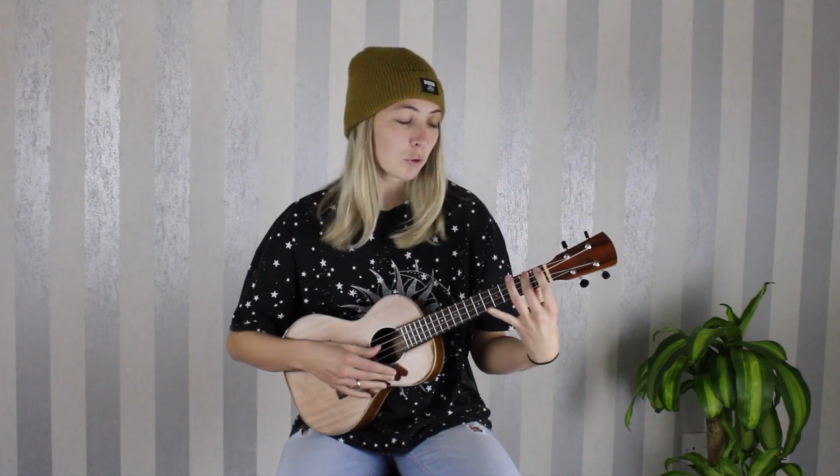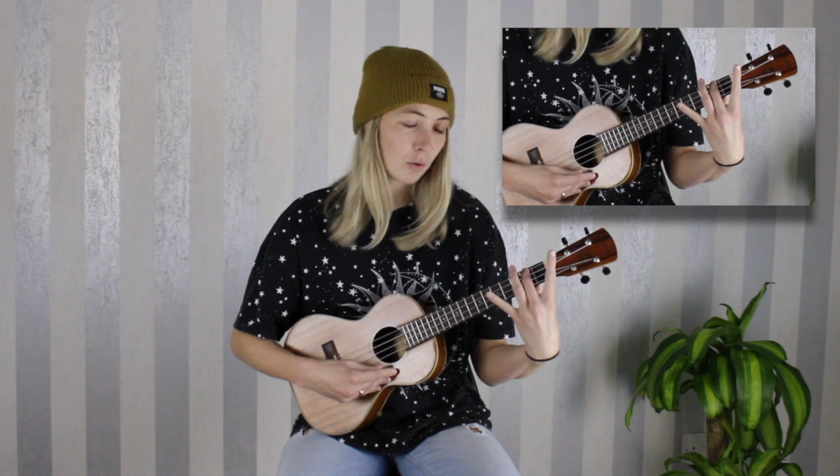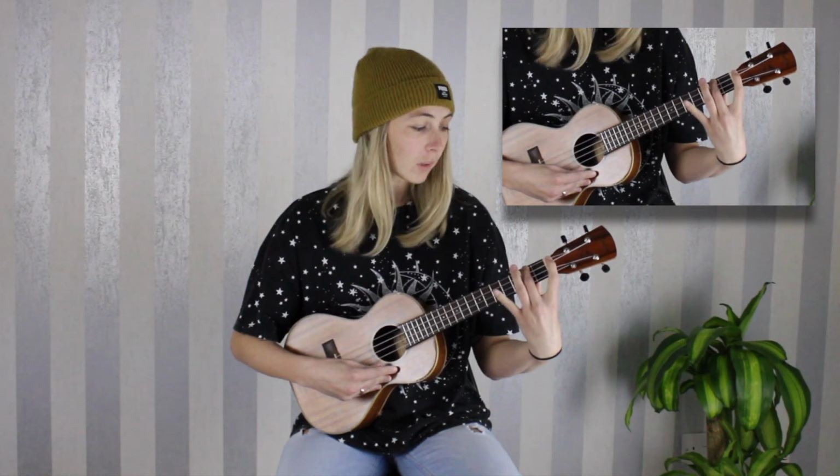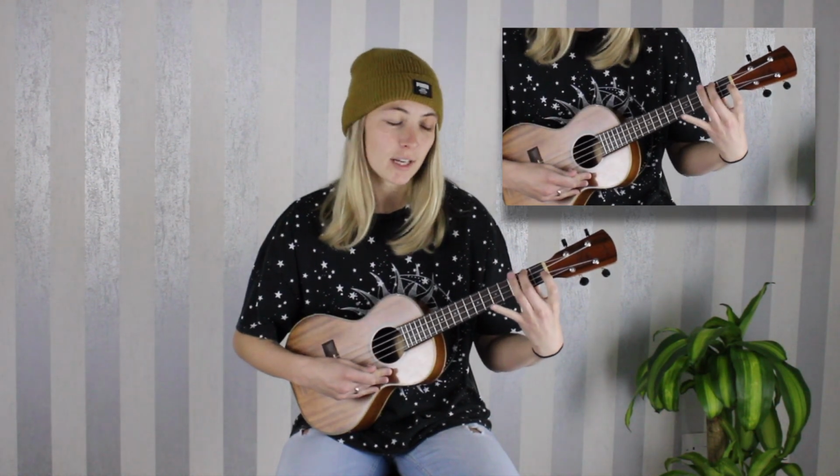Now, keep your middle finger on the 2nd fret of the G string, because this time we're going to play our F chord. And when we play the F chord, it's very similar to an A minor, but we add a finger. Now, wiggle your pointy finger, and we are going to add that to the 8th string on the 1st fret this time.